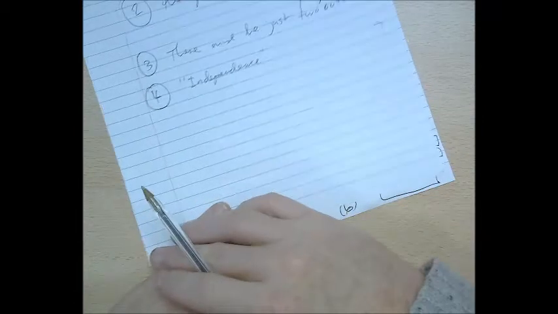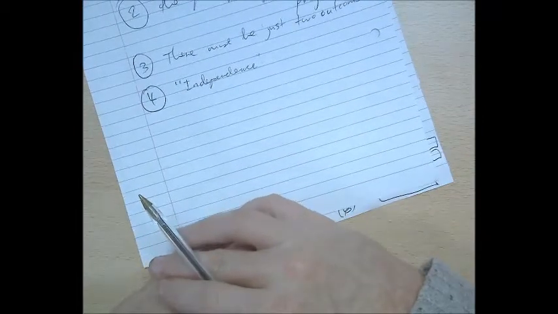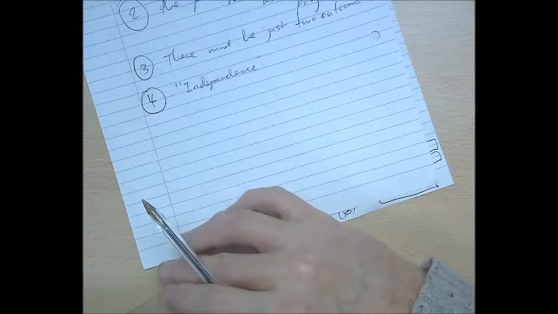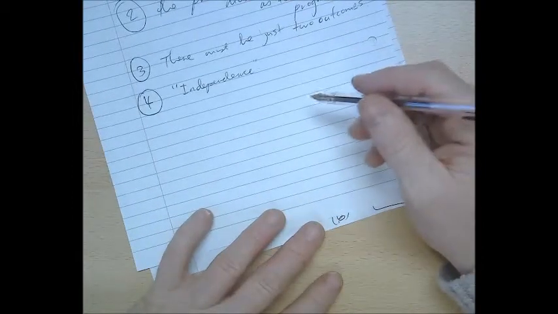Independence is when how one thing turns out does not change your opinion of the probability of how another thing turns out. So in other words, let's say behind this book I've thrown a little dice, yeah, and I ask you what's the probability that the number is even. You say half, because it's 3 out of 6. Yeah.